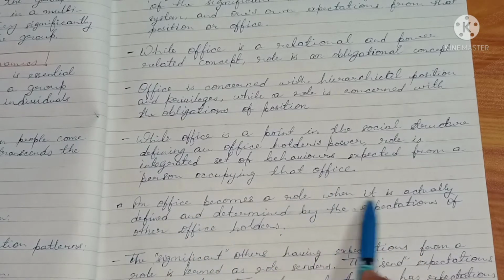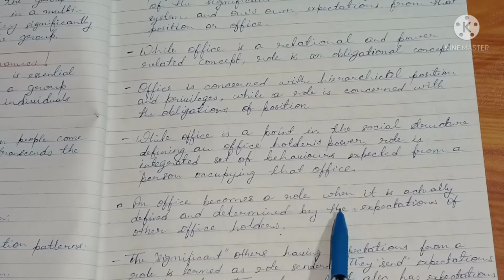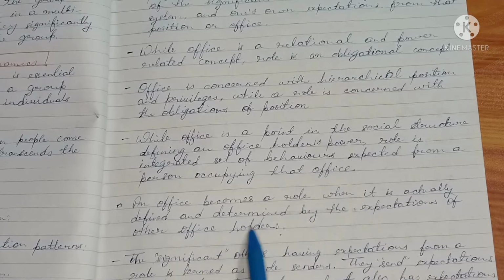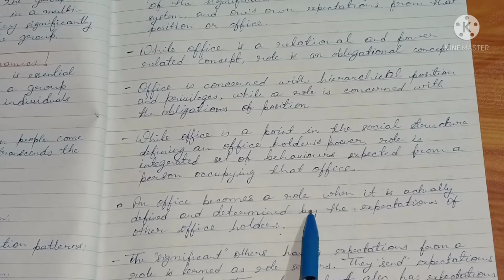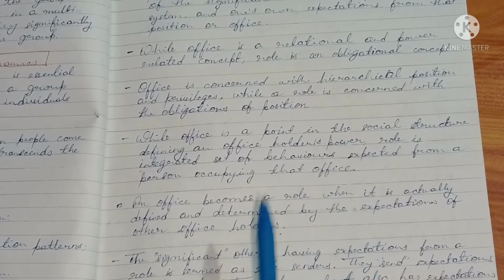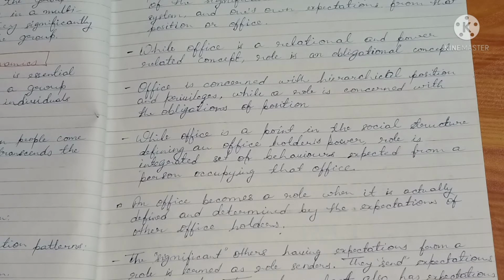An office becomes a role when it is actually defined and determined by the expectations of other office holders. Okay, so here you can see it is clearly mentioned that an office can be said to be a role if it is actually defined and determined by the expectations of other office holders. It means other office holders also have expectations from that position, and those expectations will determine what role that particular person possesses or has.